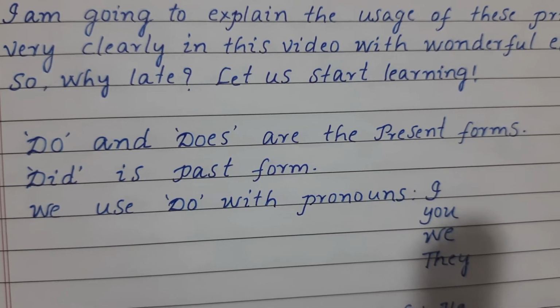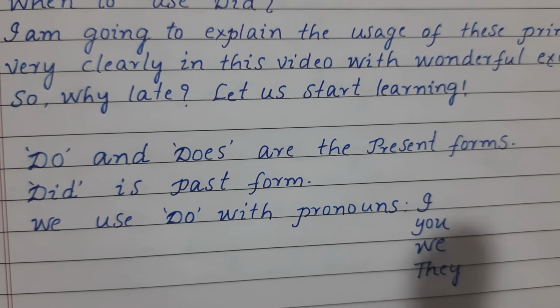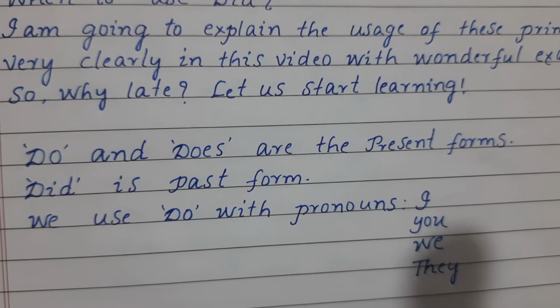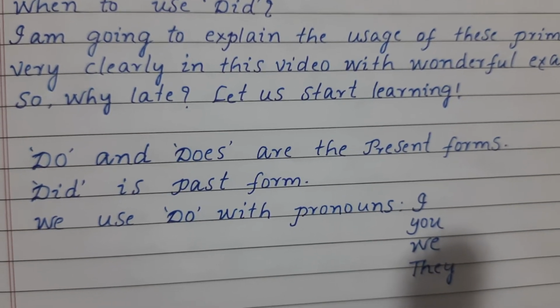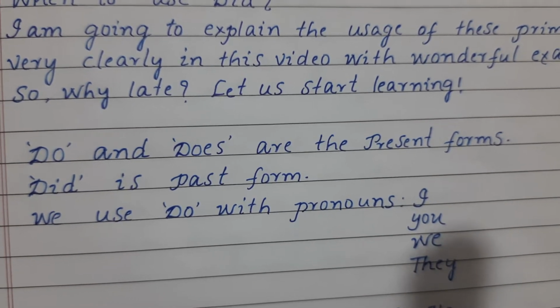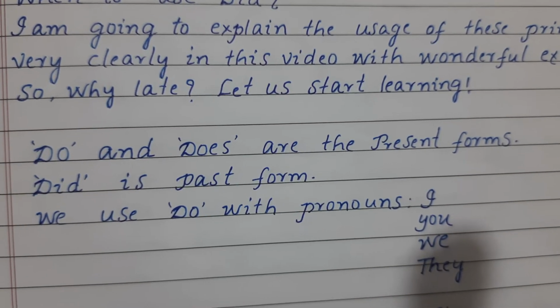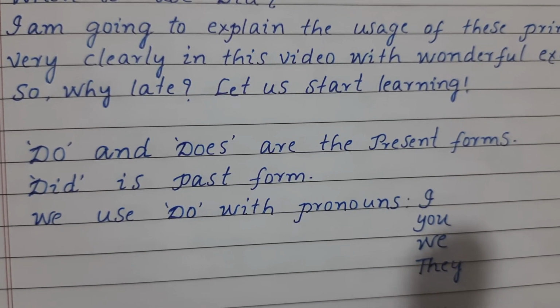Personal pronouns are seven, right? I, first person singular. We, first person plural. You, second person singular and plural. He, she, it, third person singular, and they is third person plural. So we have to use do with only these pronouns: I, you, we, they.